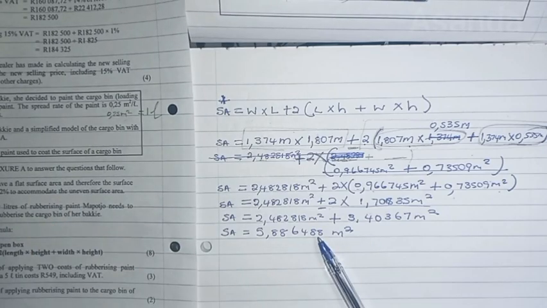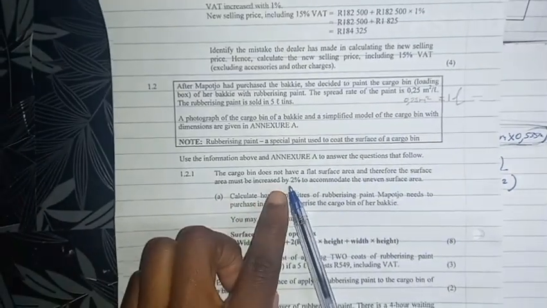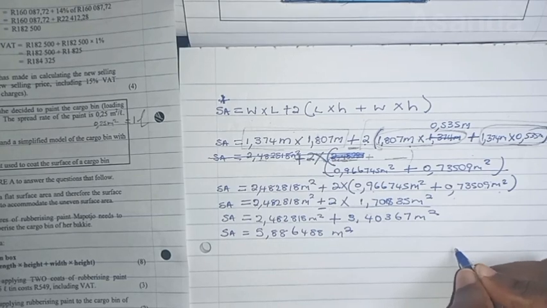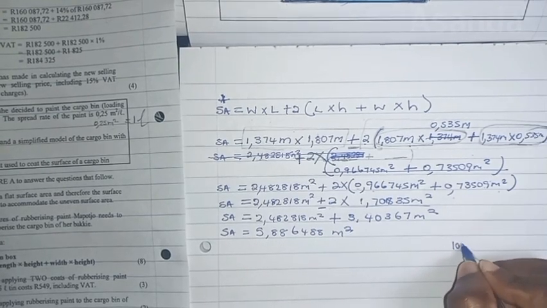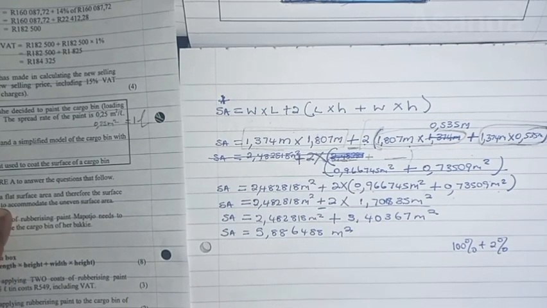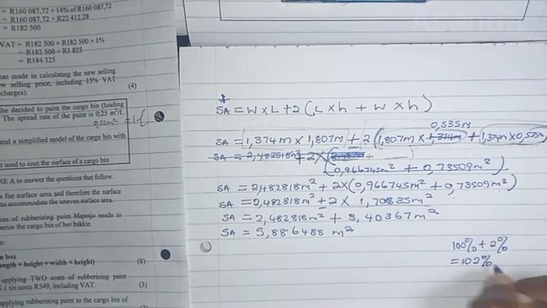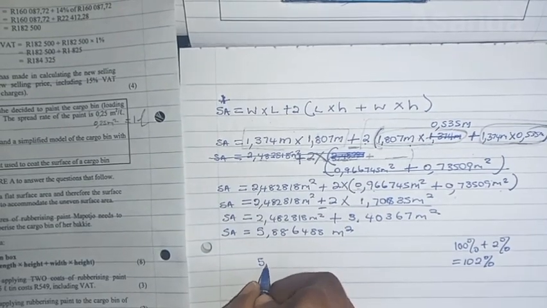Now remember, if we go back, we said that if you are trying to find out how many liters you need to paint, you first need to know the size of your space, and that is called the area, right? So now we have the size of our space. We just need to follow one more instruction. We must increase the space by 2%. So I'm going to do it the grade 12 method, where I say 100%, and that is the space here, plus 2%, and that's the increase, plus for increase, minus for decrease, is equal to 102%.